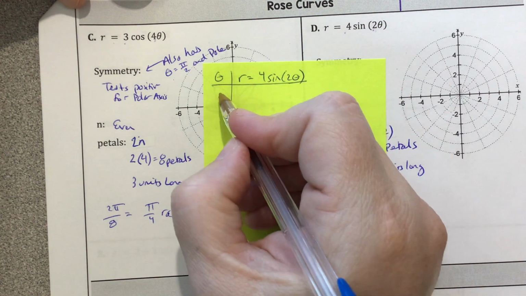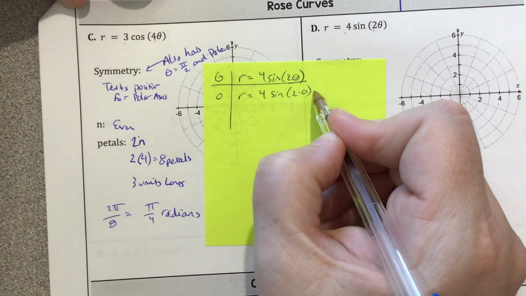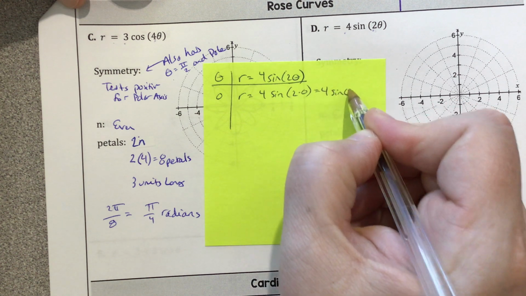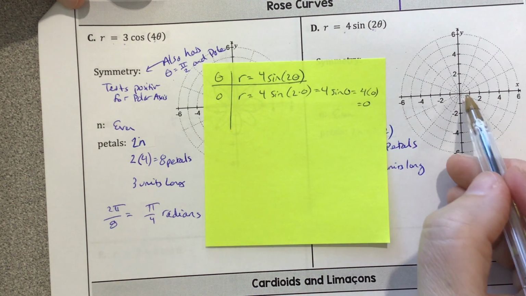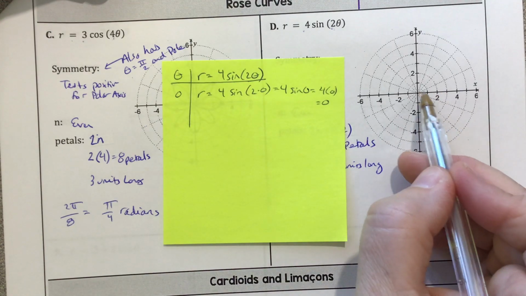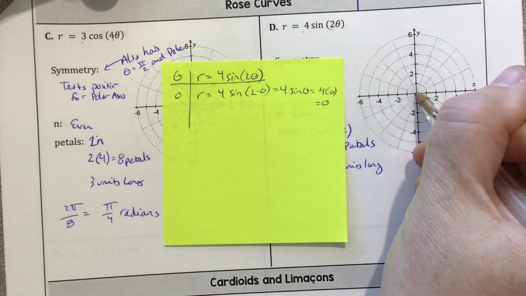Let's start at angle 0. r is equal to 4 times the sine of 2 times 0, or 4 times the sine of 0. The sine of 0 is 0, so 4 times 0 is 0. At the angle 0 radians, my radius is 0. That means I have not left the pole.